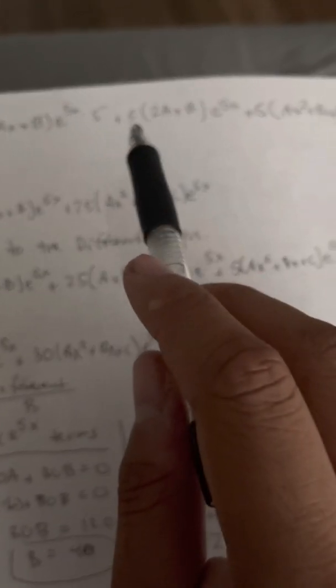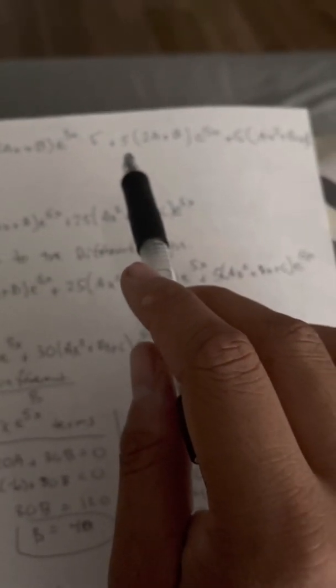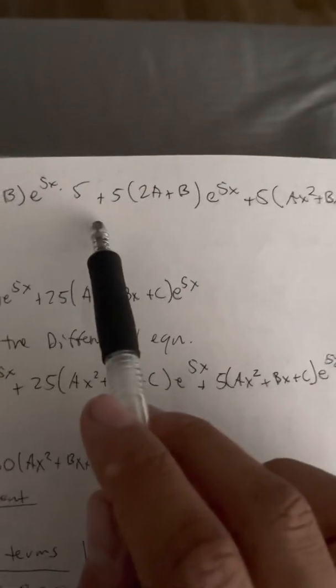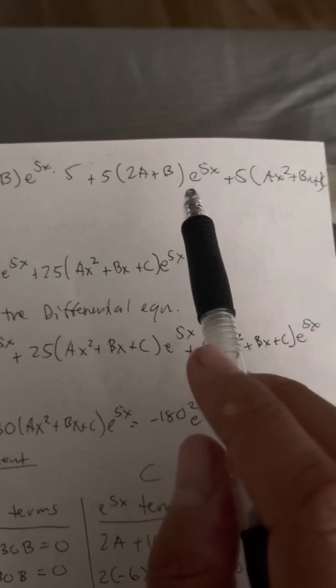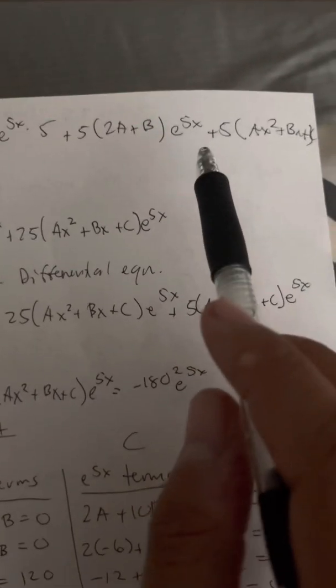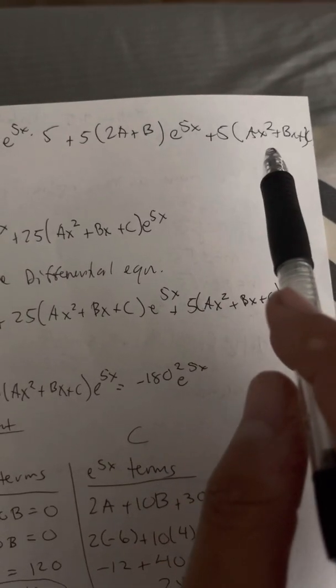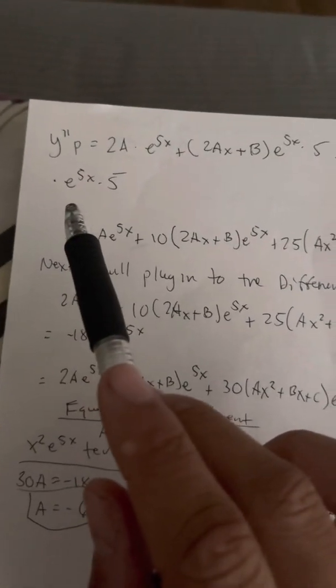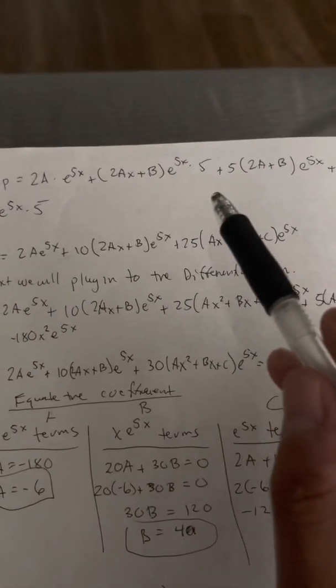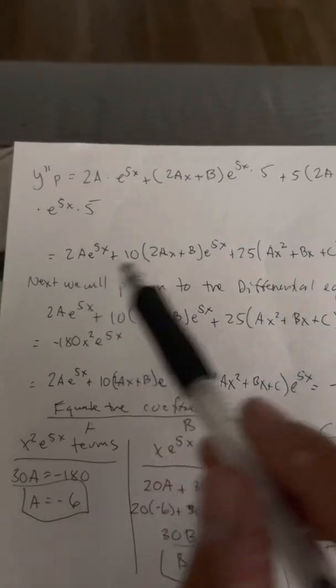And then plus 5 times 2ax plus b times e to the 5x plus 5 times ax squared plus bx plus c times e to the 5x times 5. This is very big, so we could clean this up a little bit.